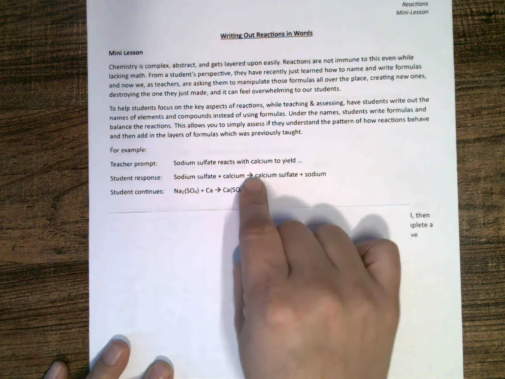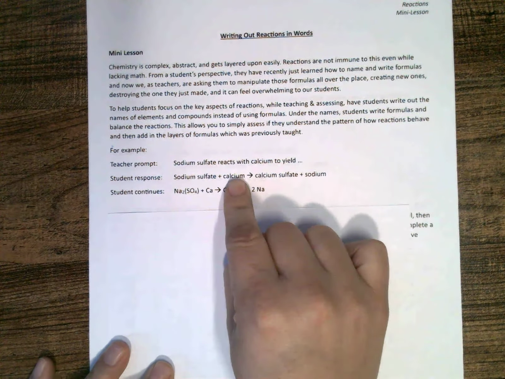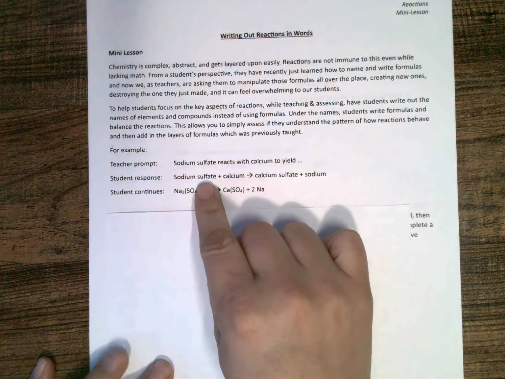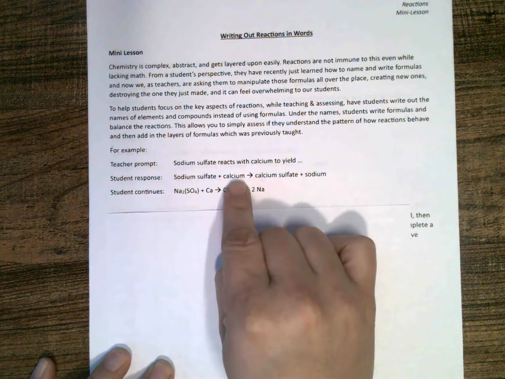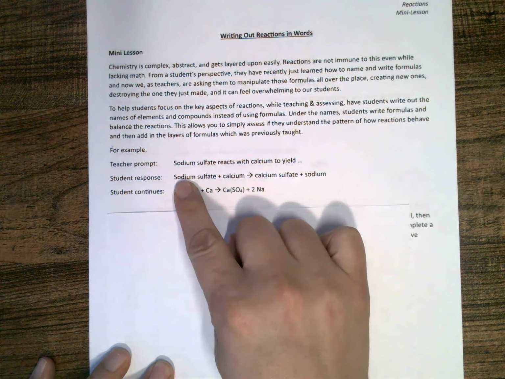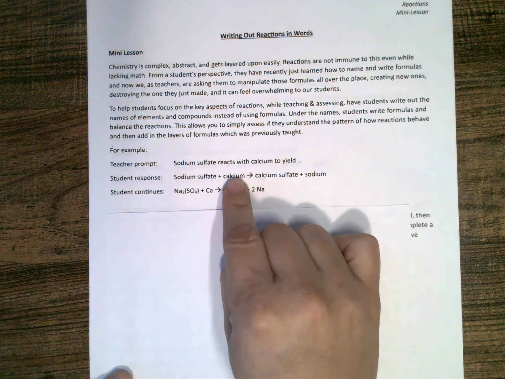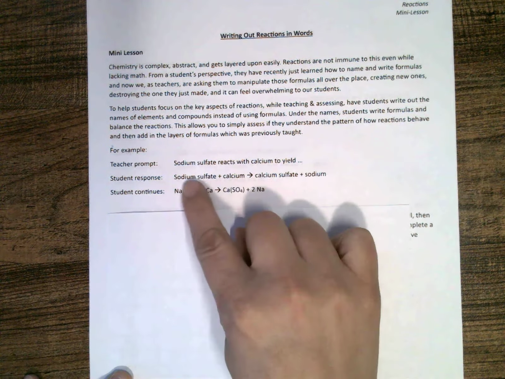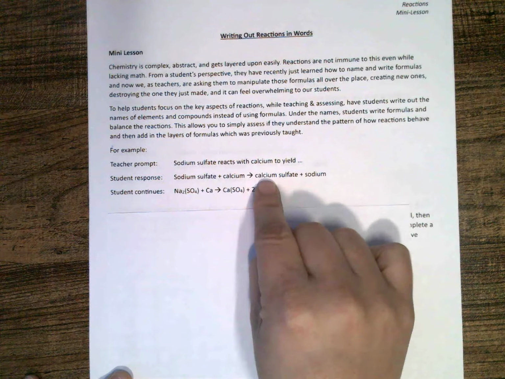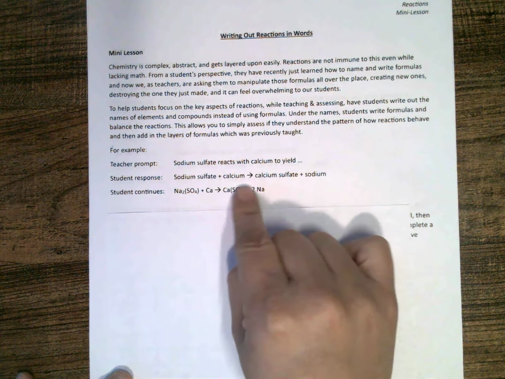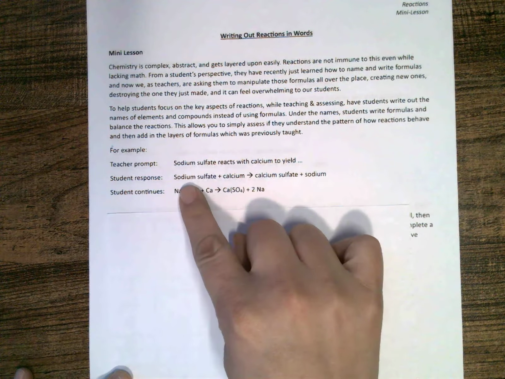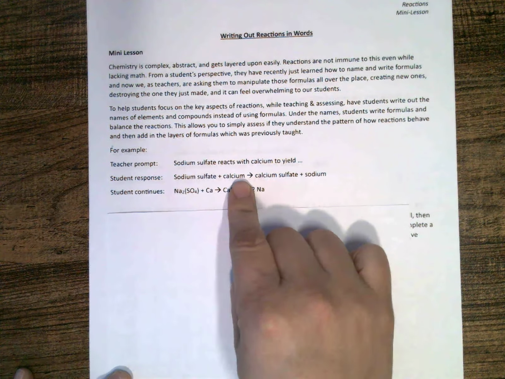And now I would have them identify, well, this is an element plus a compound, so it's single replacement. My element is a metal, it's going to kick out my other metal. And I would have them use the reactivity series for that. And then my products, if calcium kicks out sodium, well, then it's going to be calcium with sulfate and sodium. And most of my students can do this. They go, I understand how chemical reactions work.